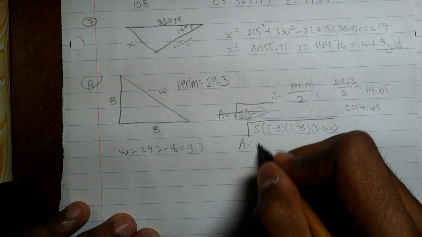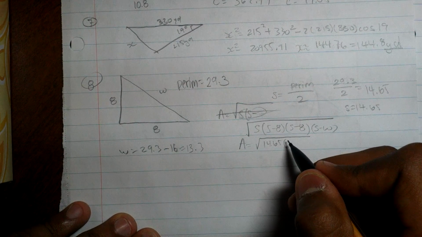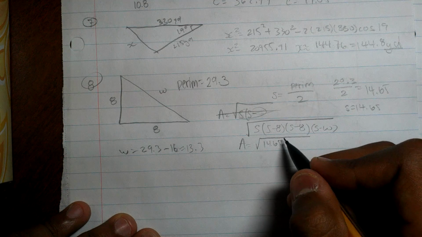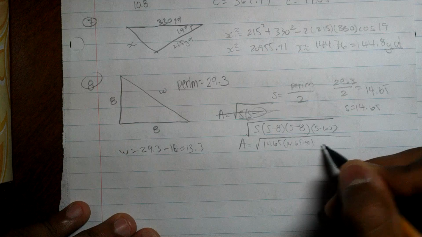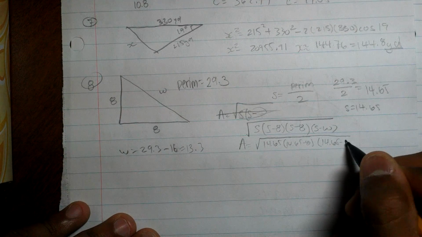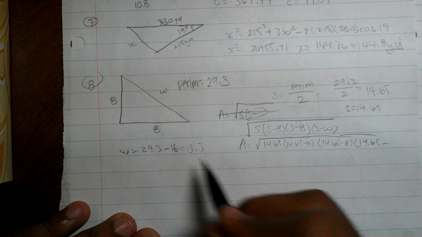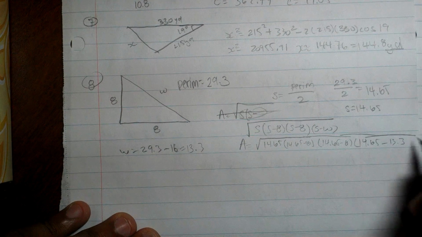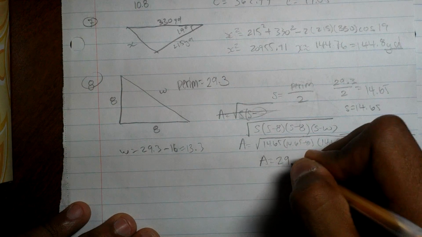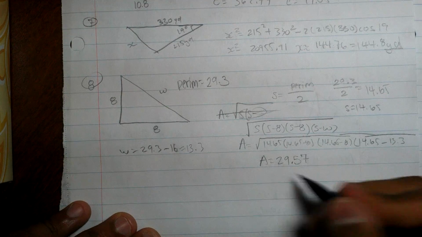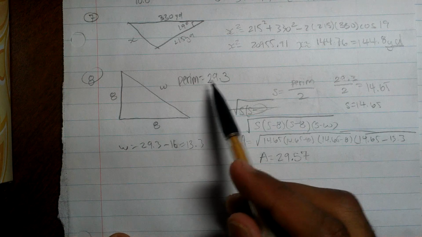So the area is equal to s, which is 14.65, times 14.65 minus 8, times 14.65 minus 8, times 14.65 minus w, which is 13.3. This is the square root of this whole thing, and area is equal to 29.57. And that's the area of this triangle using Heron's area formula when you're given the perimeter and these two sides.